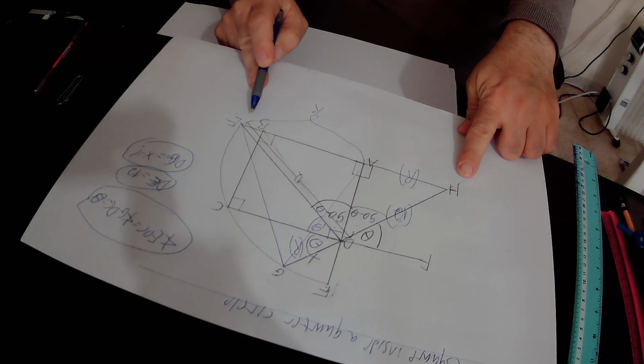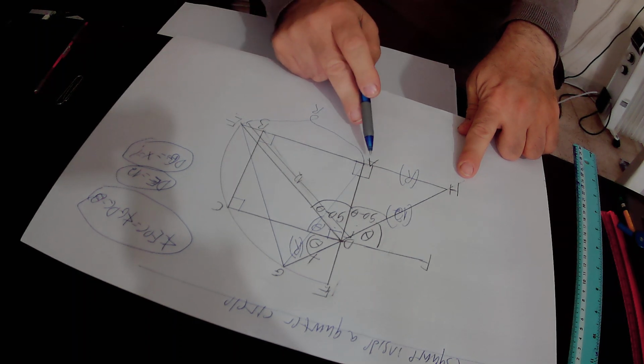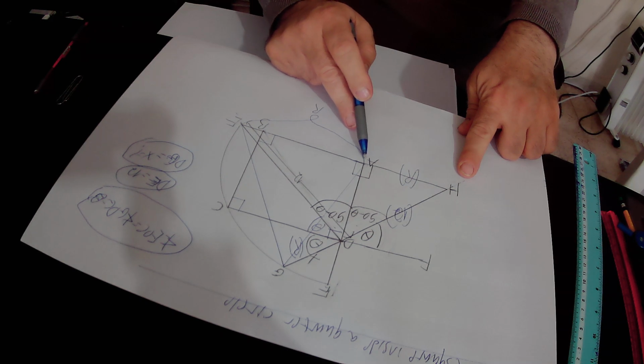The length of the straight line edge AE equals 2R, and it passes through the center of the circle, and therefore it must be the diameter of the circle.